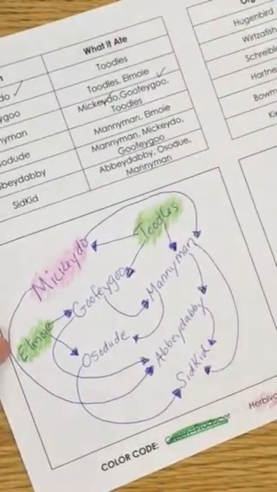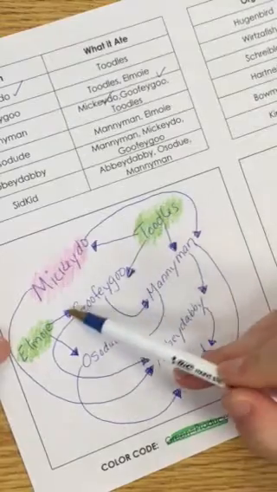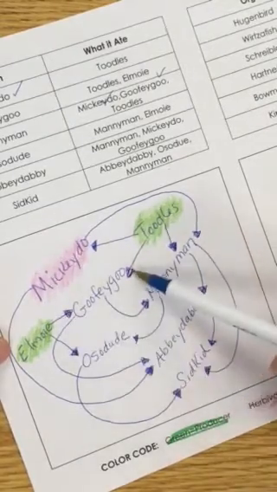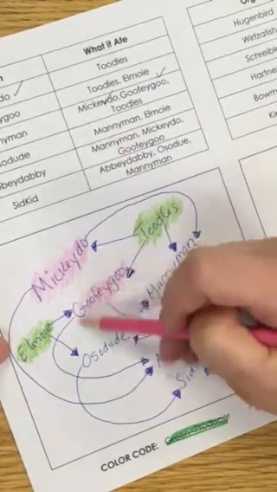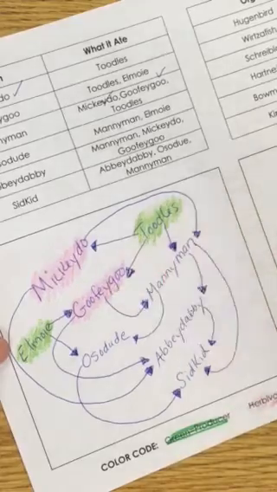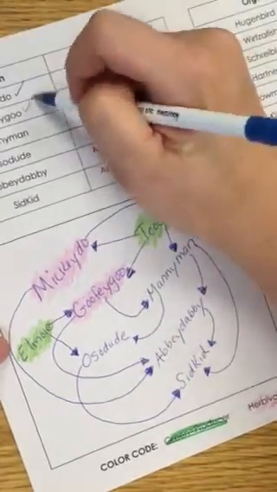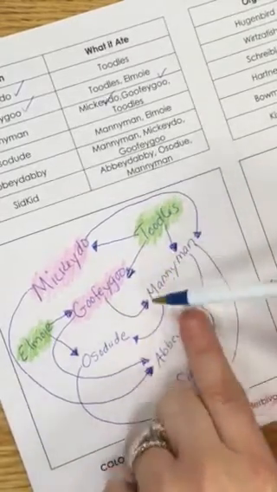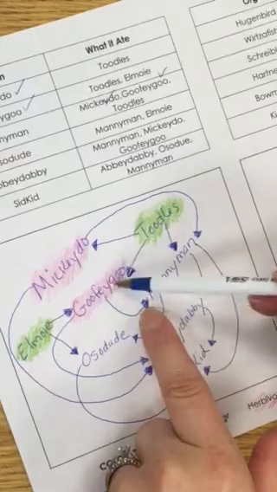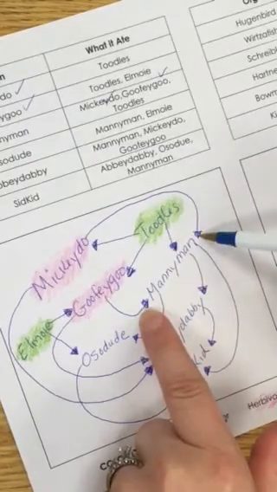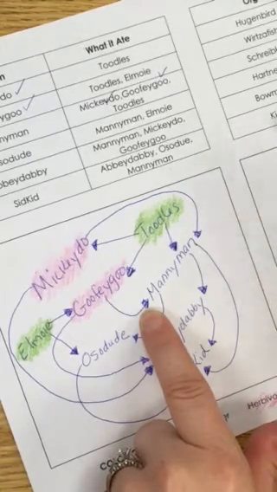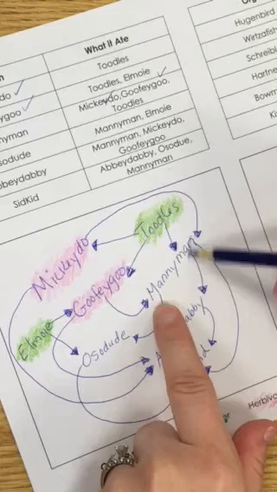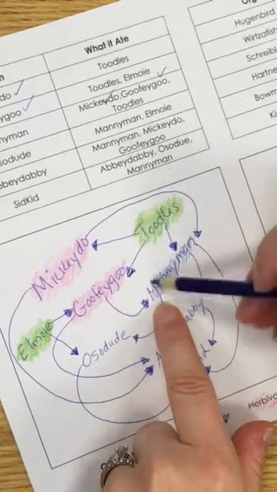So let's look at Goofy Goo. The 2 arrows pointing at Goofy Goo, one's from Elmo-y, a producer, the other's from Toodles, a producer. So that makes Goofy Goo an herbivore. The next one is Manny Man. Manny Man eats Toodles, a producer. It eats Goofy Goo, which is a consumer, and also eats Mickey Doo, a consumer. So 1 arrow is from a producer, 1 arrow is from a consumer, which makes Manny Man an omnivore. So shade over.